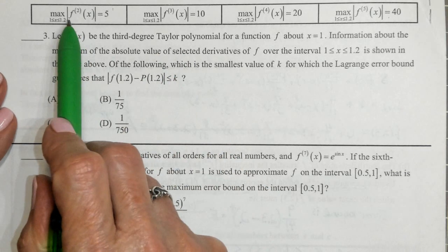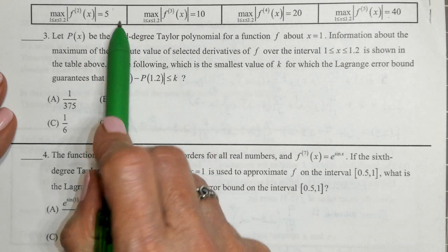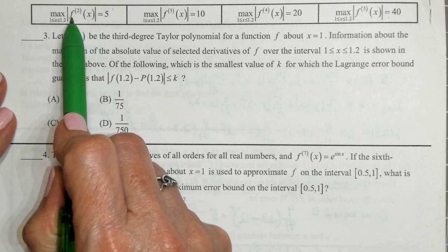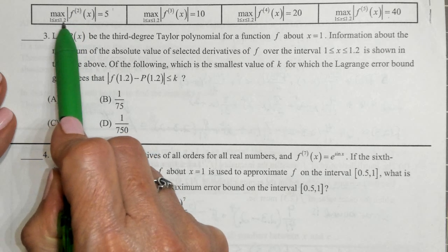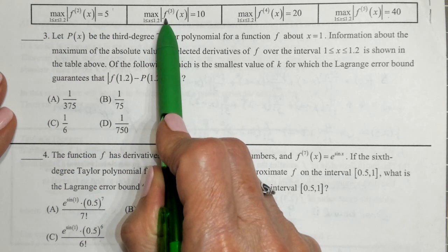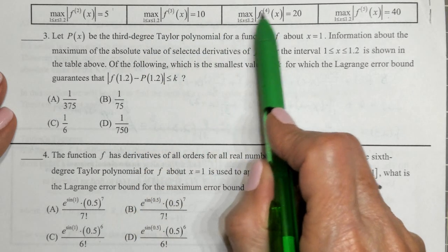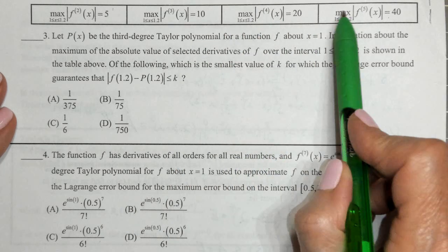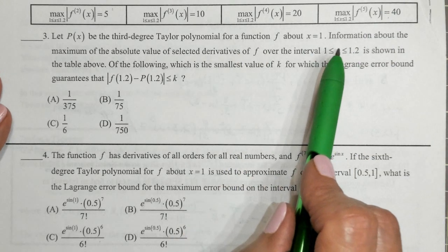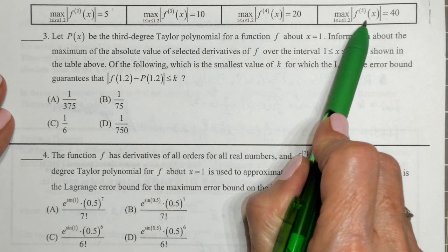Alrighty. Look what they gave us here. Look at this table. Never had a table that looks like this. The maximum second derivative of f on the interval from 1 to 1.2 is 5. The maximum third derivative on the interval 1 to 1.2 is 10. The maximum fourth derivative is 20. The maximum fifth derivative is 40. Okay. I have a feeling we're going to need to choose which one to use, right?